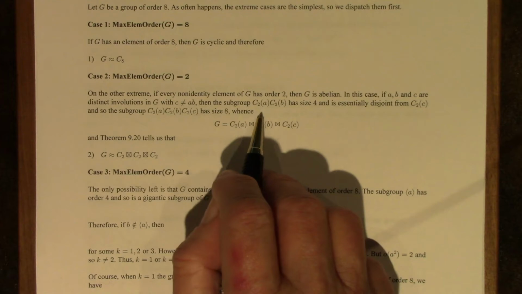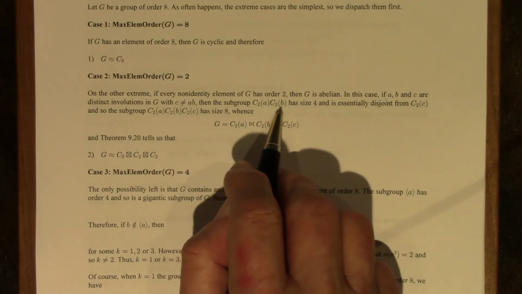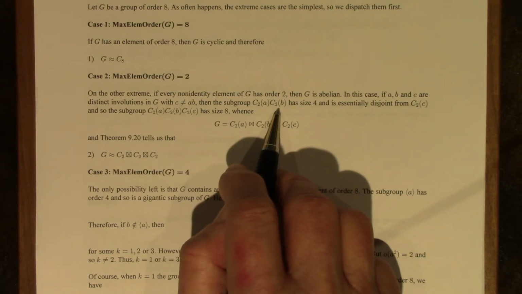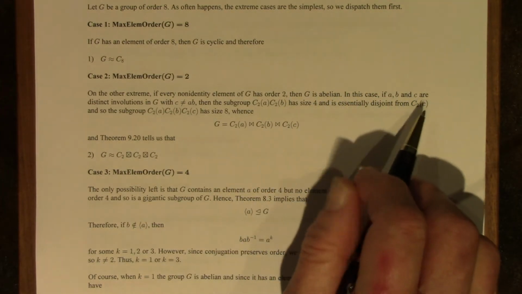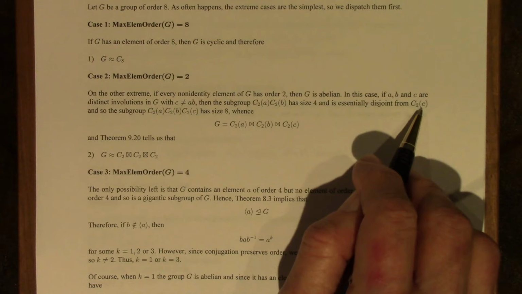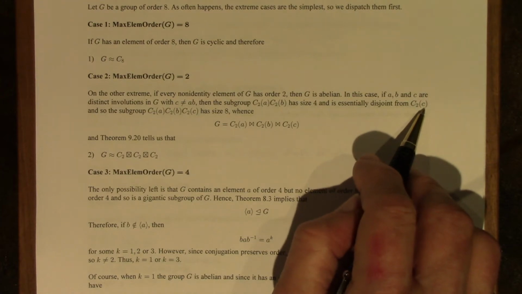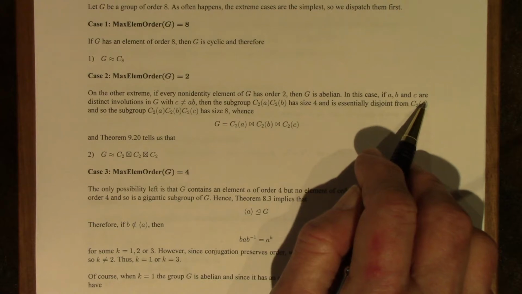then this subgroup, C2A set product with C2B, has size 4. Remember, the group's abelian, so this is a subgroup. And it is essentially disjoint from C2 of C, the subgroup generated by C. These are little 2-element subgroups, all 3 of them.